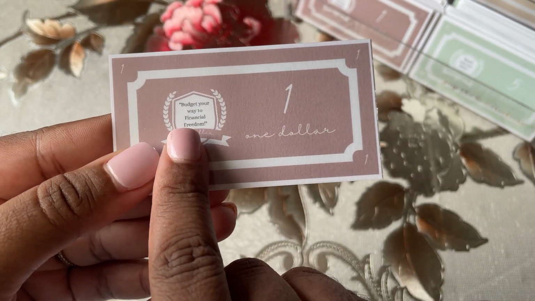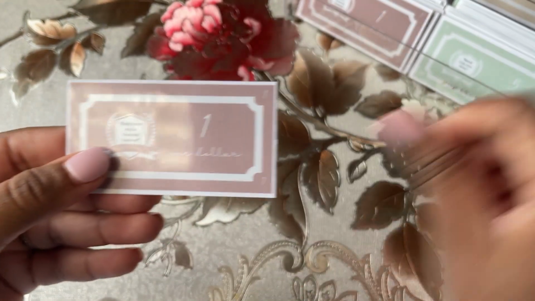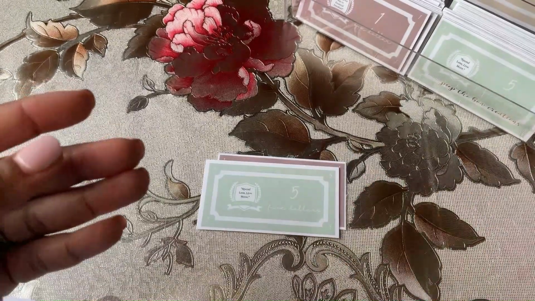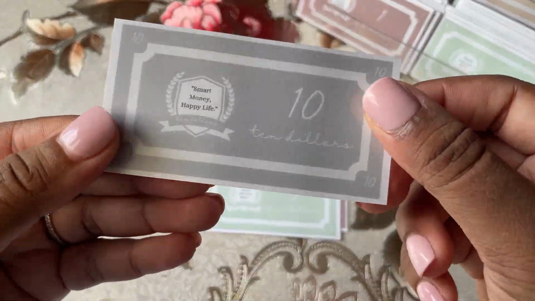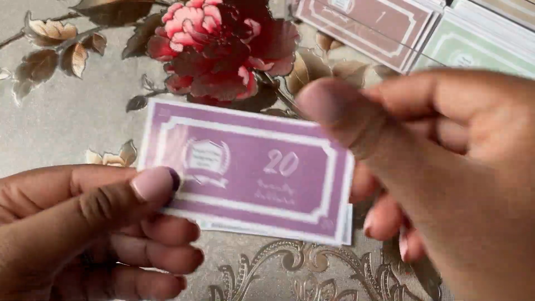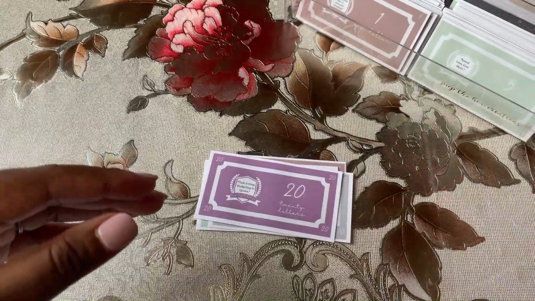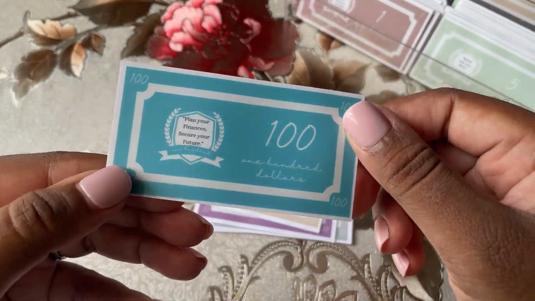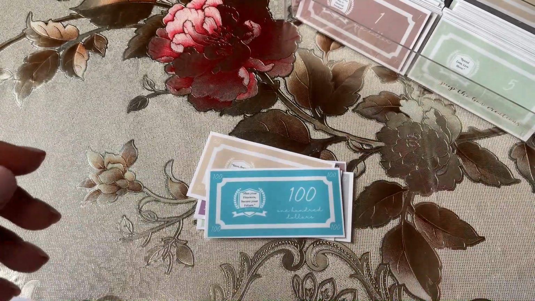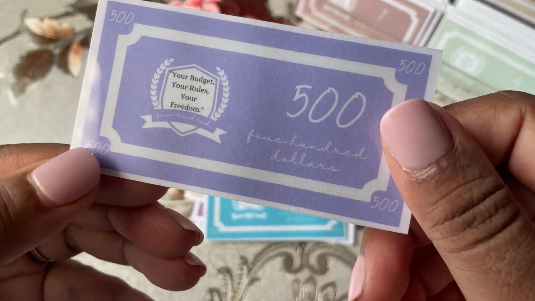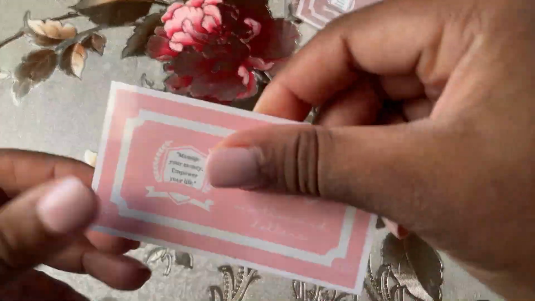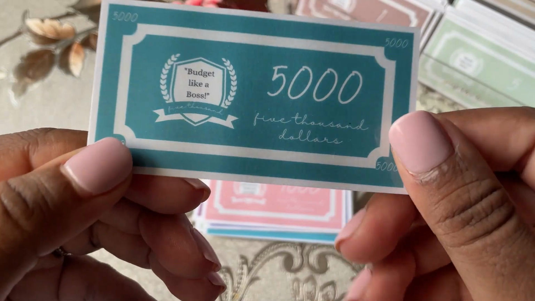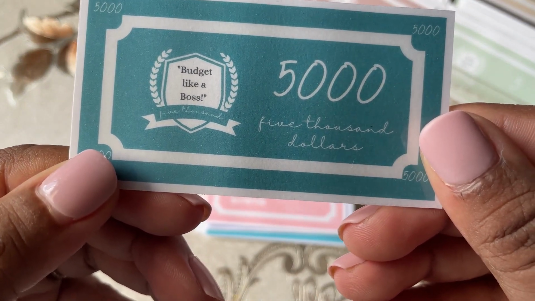And for each of the bills, I included a motivational budget quote. So there is the one for the dollar, then we have the $5 one with the quote. We have a $10 denomination as well. We have a 20. We have a 50. And we have a $100 bill. We also have a 500, a 1,000, and a 5,000. At which point you have budgeted like a boss.